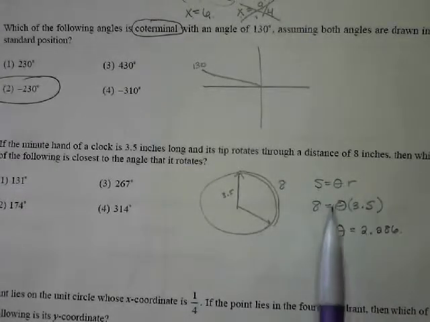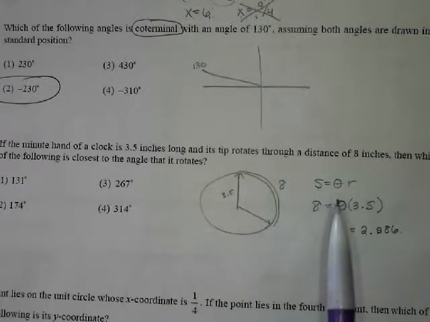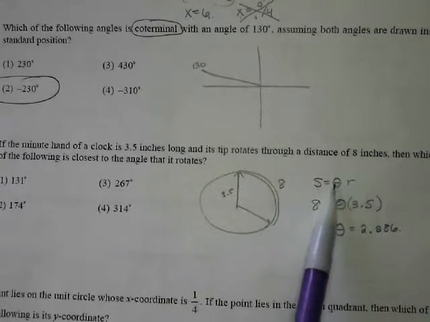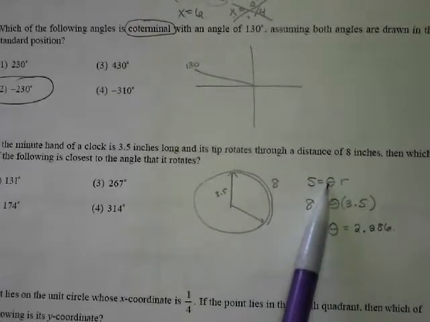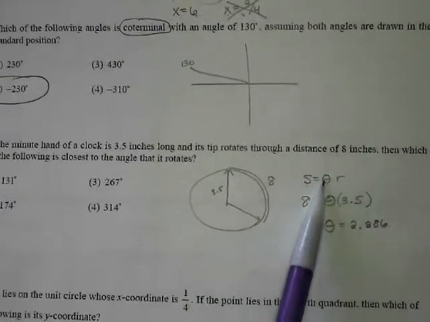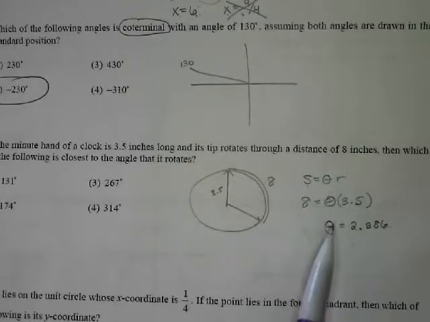Theta in this formula is always in radians. Are we okay with that? Okay, even if they gave you degrees, you cannot plug degrees into this formula. You'll get the wrong answer. If they gave you the degree angle, you'd have to convert it to radians before using it in this formula. So that's a key piece here.